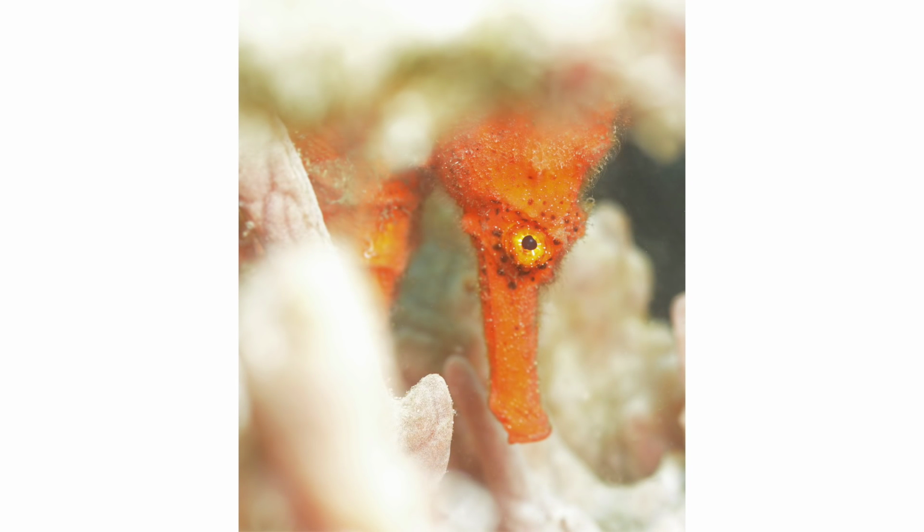Here, this pretty seahorse had an ugly background and foreground, which I just couldn't eliminate, but I could blur it by opening my aperture and focusing right on the face of the seahorse, and I actually kind of like that image.